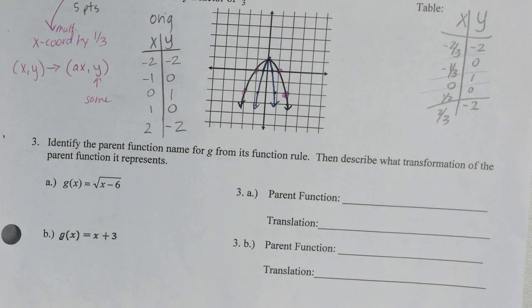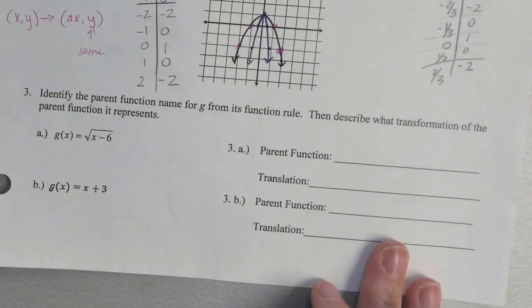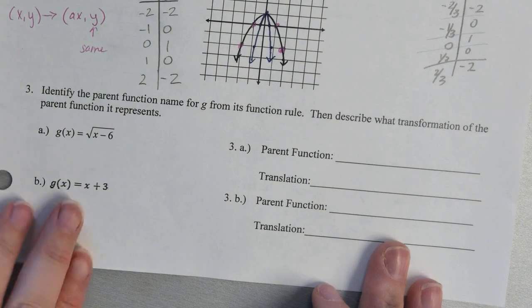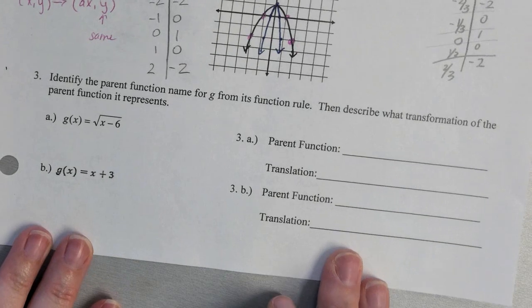All right, any questions for me on that one? Yes. I used the points (2, -3) and (-2, -3). As long as they are points that are on the graph, that is fine. And again, this one got a little adjusted. Yes. So on your quiz, as long as you have 4 points that are on the graph, perfectly fine.